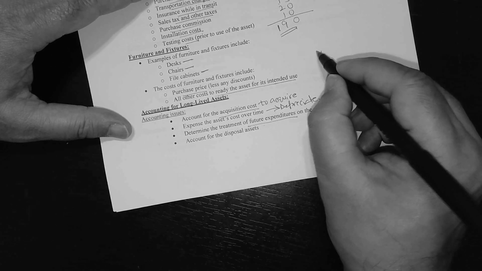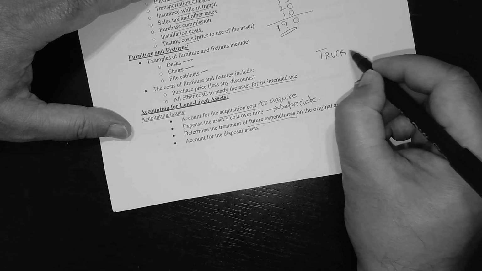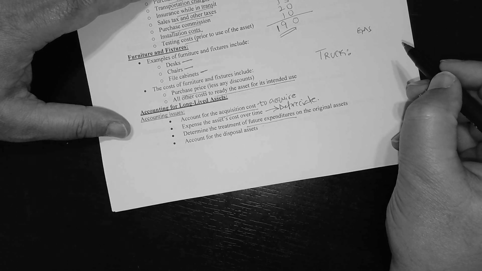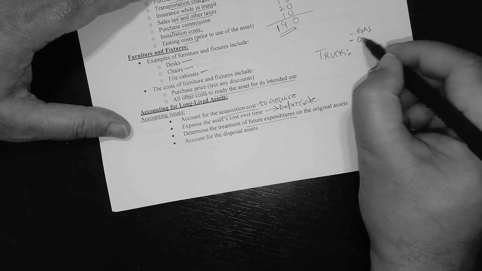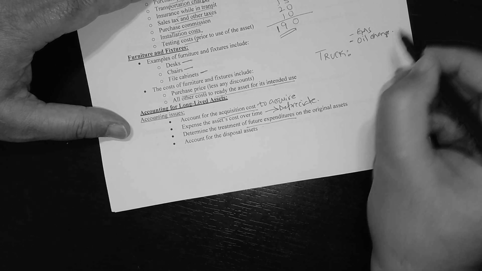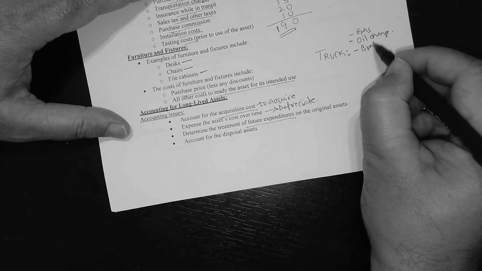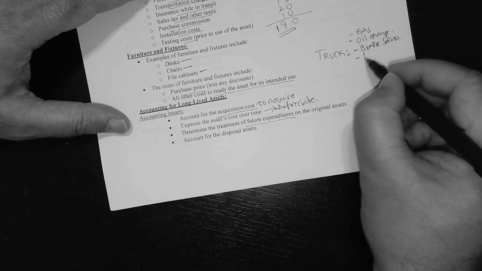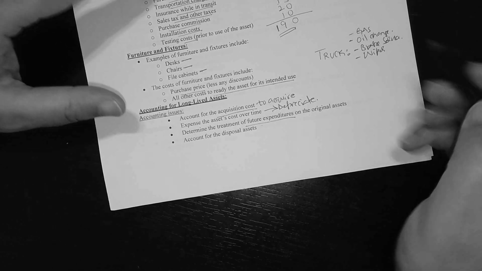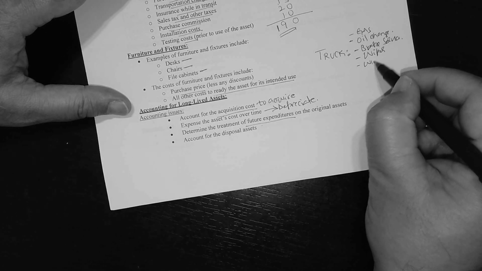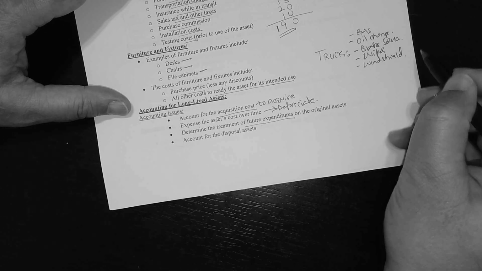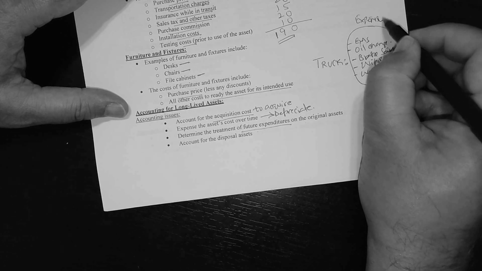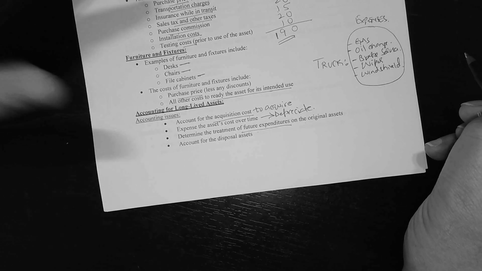So there is a truck. If you are using a truck, you have to put gas in it. Then you have to do an oil change. You may have to do a brake service. You may have to put in a new wiper, for example, a windshield wiper. So all of those things are considered regular expenses or operating expenses.